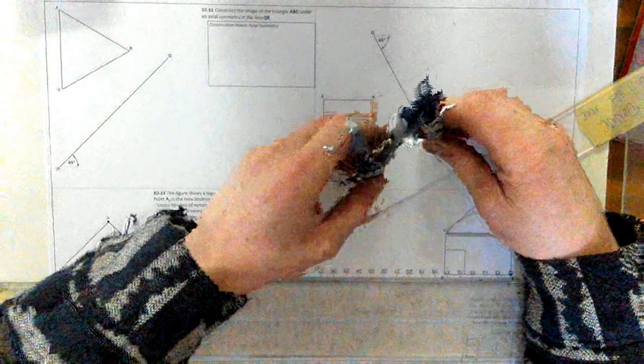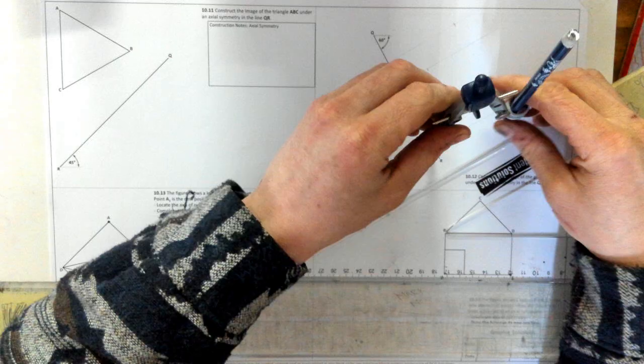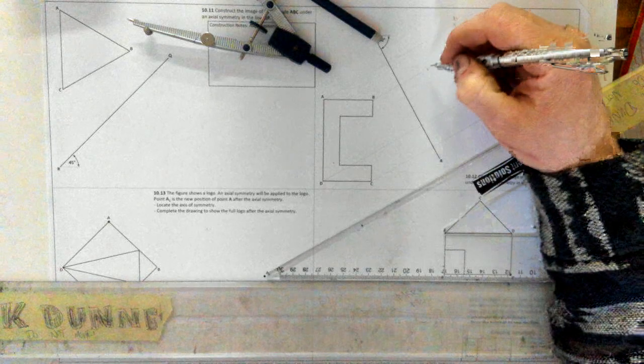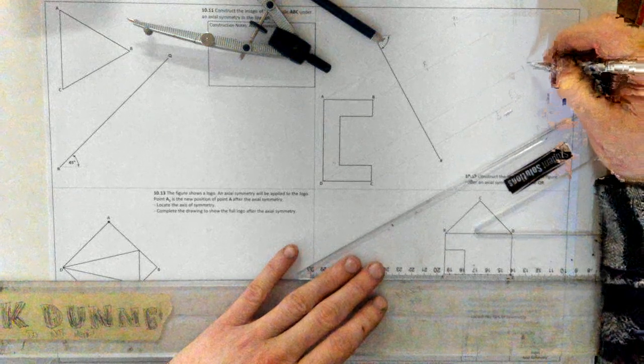Same thing for C. We'll be given a C1. Same thing for D. We'll be given a D1. Alright, so those are going to be my new points out here, and I'm going to label those as I said them there. So A1, B1, C1 and D1.